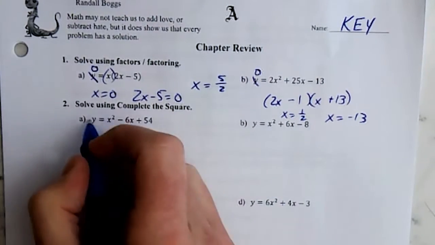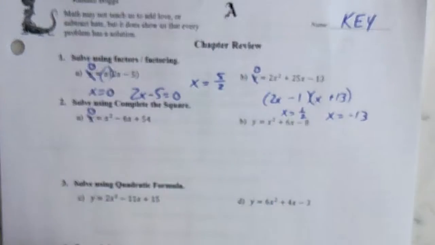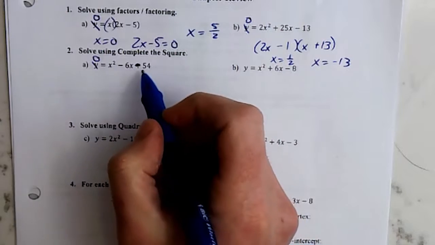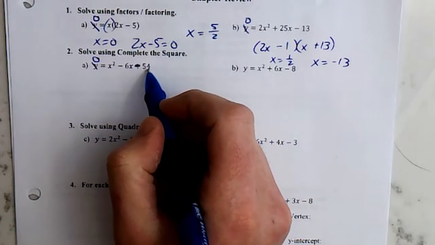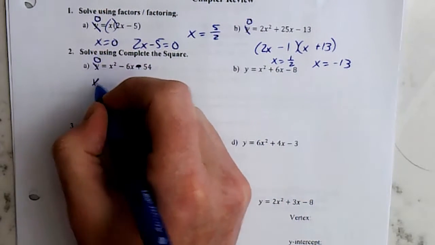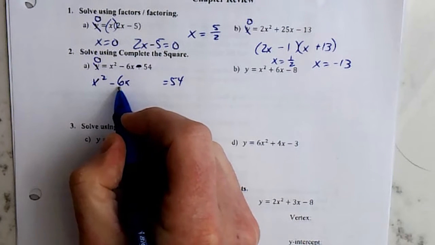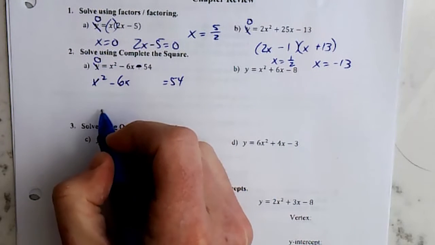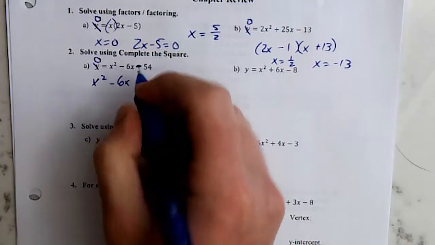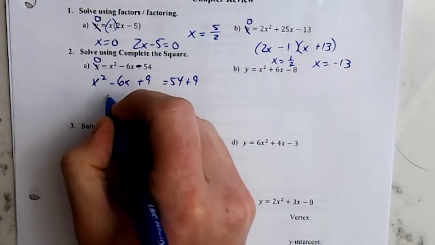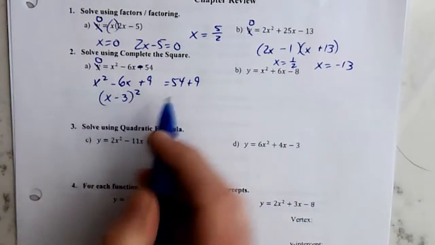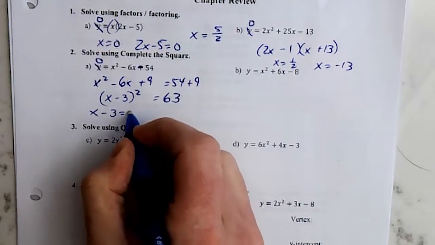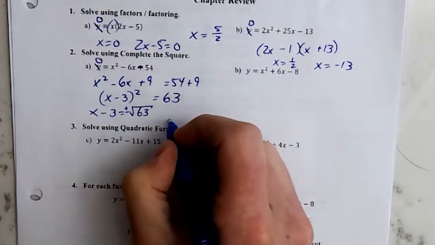Complete the square. I'm going to make this 0 and move the 54 over. We don't want to use it. So if this is negative 54, I've made that change that you'll see on your page. Move it over. I'm going to add 54 to get to the other side. Complete the square. I'm going to take this, divide by 2, which is negative 3, and negative 3 squared, add 9. So in this case, this factors to x minus 3 squared. Don't forget the negative. Square root both sides, and then move the 3 over.